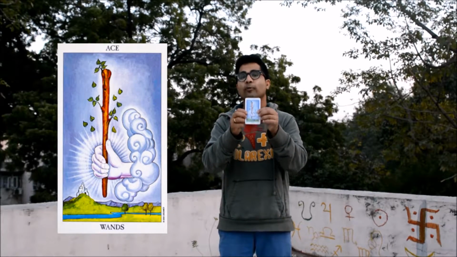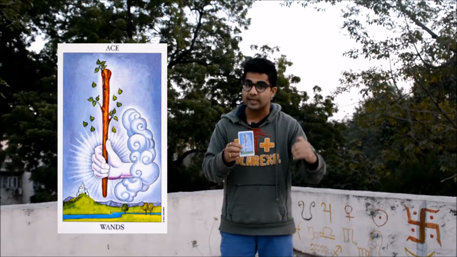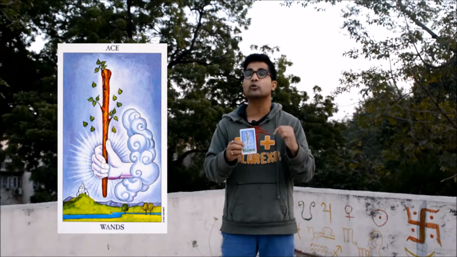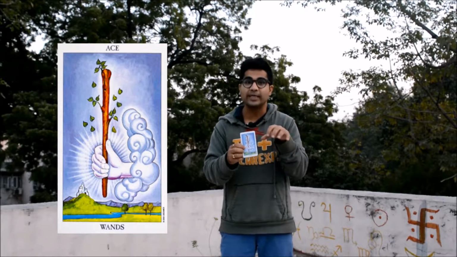So we get to know from this card that this is the right time for you to act with full confidence. Take your enthusiasm to the peak. This is the time to proceed with courage. This is not the time to step back. This is not the time to remain in a lethargic or lazy mode. This is the time to act with full force.